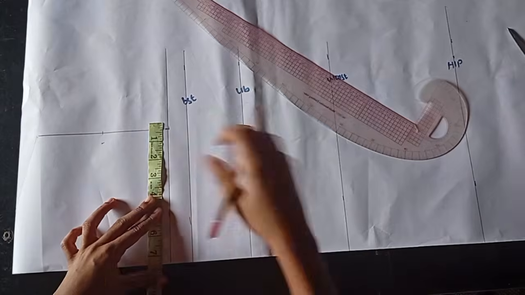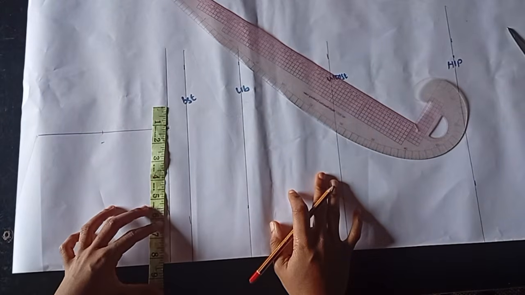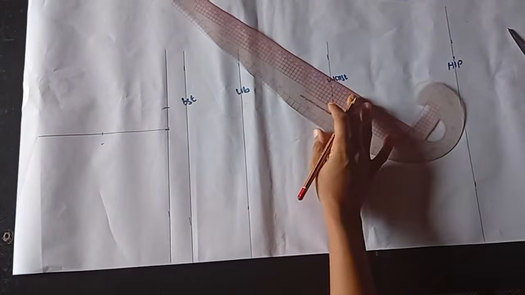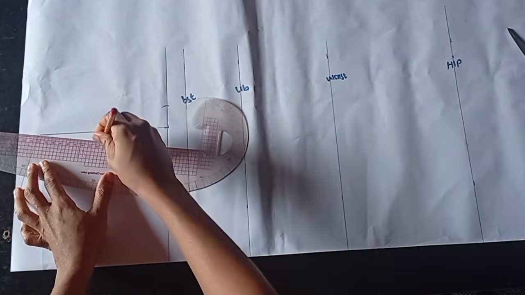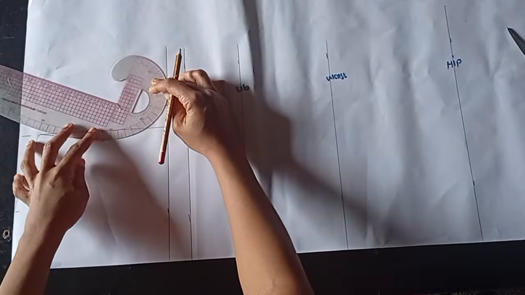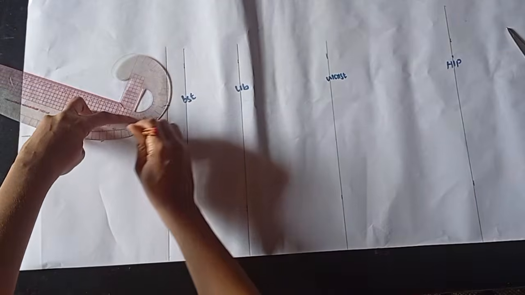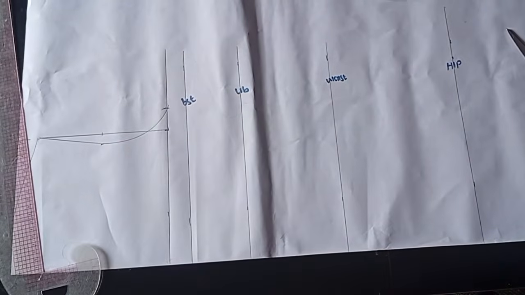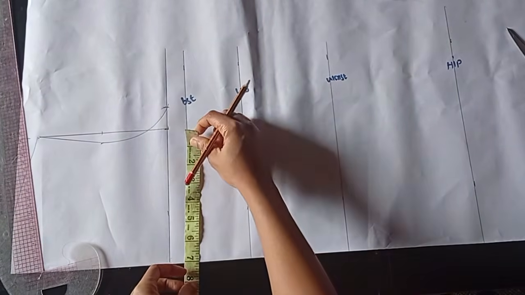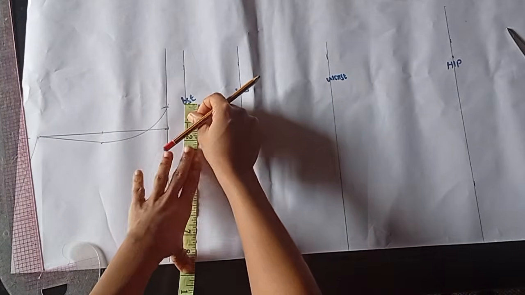On the chest line, I will mark my round bust measurement divided by 4. From that point, I'll place my curved rule. From the midpoint, extend to the upper part, and from the midpoint, I'll extend this all the way to the chest line. After I'm done marking this, I'll start inserting my body measurements.